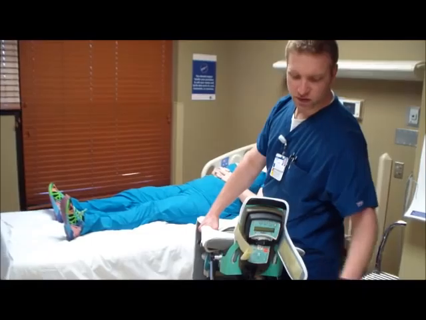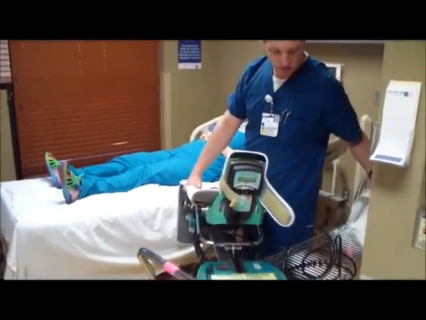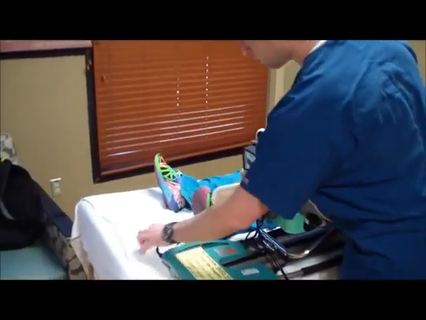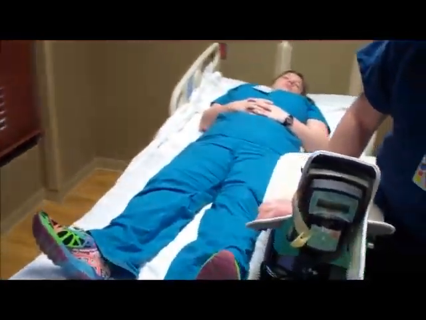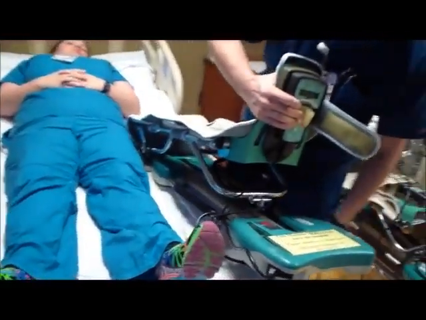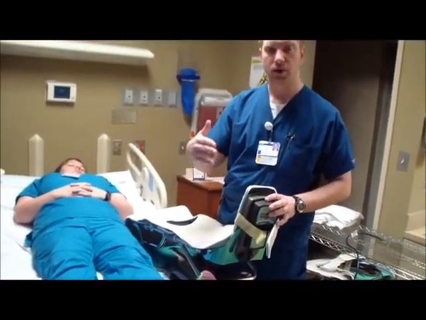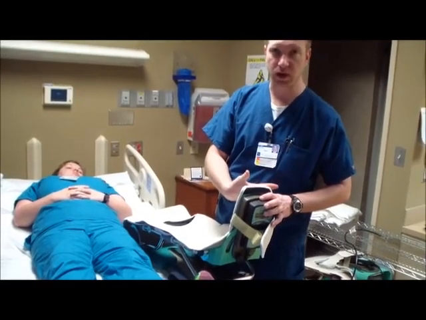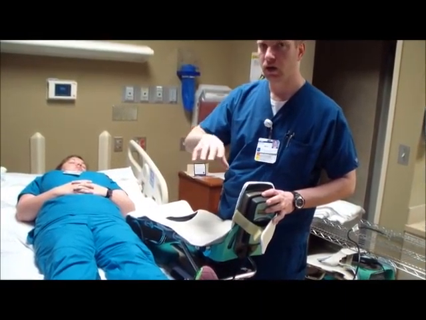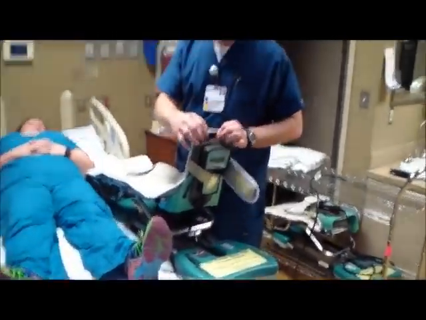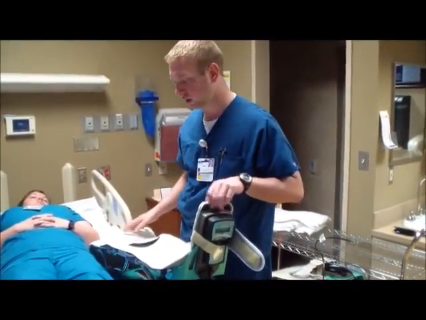So it helps to not have the CPM plugged in when you're placing it. You want to bring it all the way over. And if you're placing it on the left leg, you want to place the cord running underneath the CPM. If you're placing it on the right leg, just based on where the plug is here, there's no issue with the plug location.